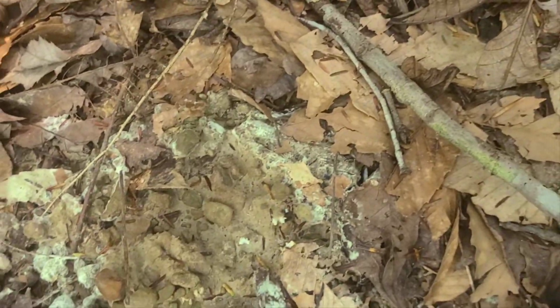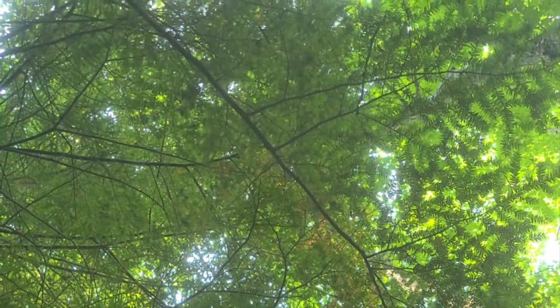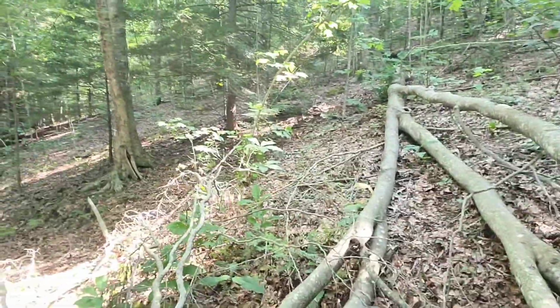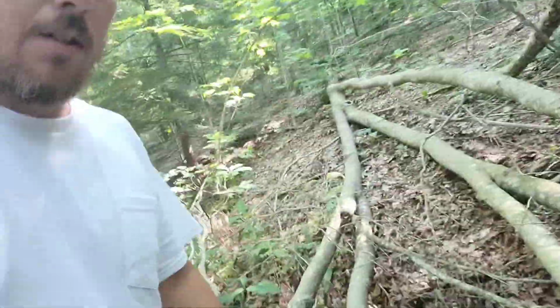So there's some, I don't know, maybe it is turkey doo-doo. Gotta watch for snakes. Be very careful. Snakes, they like to hang out in cool places and around brush.